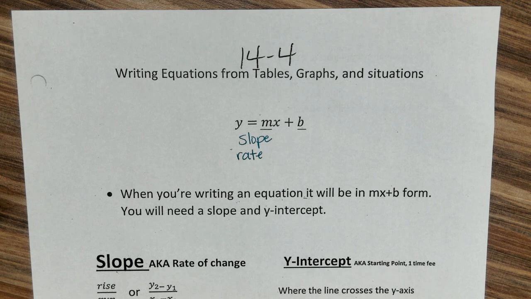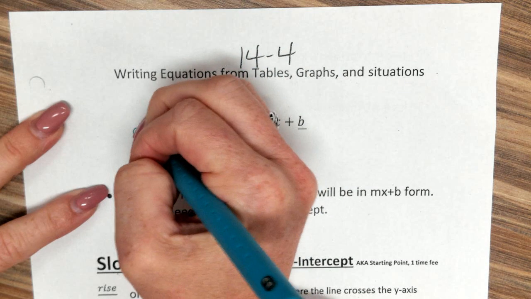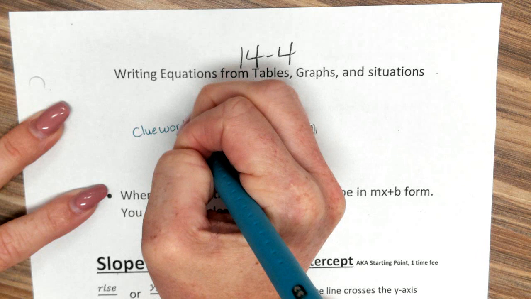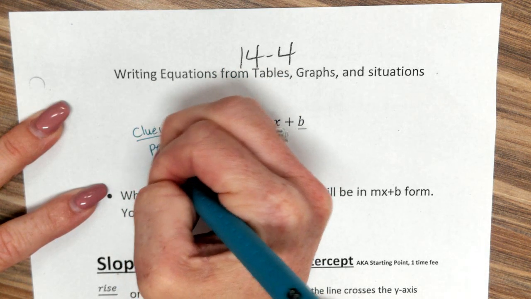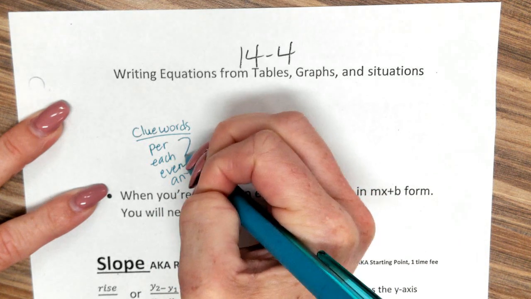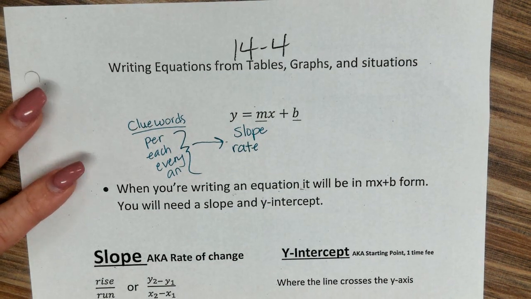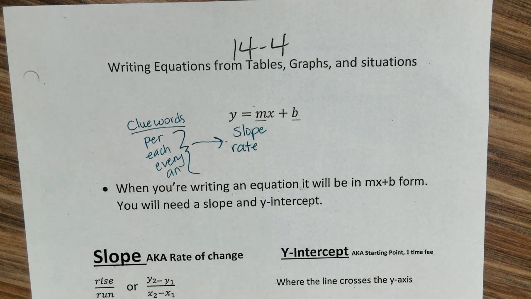So if they ask for rate, they're really just asking for slope, yes? All right, what are the clue words for slope? The clue words: per, each, every, and. These are all clue words for slope or rate, because slope and rate mean the same thing.